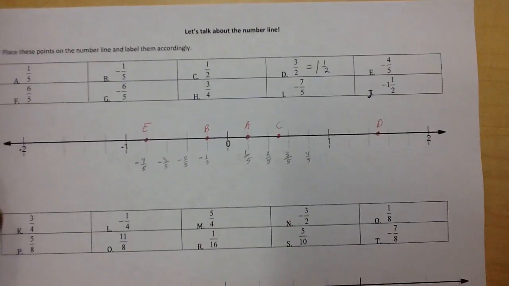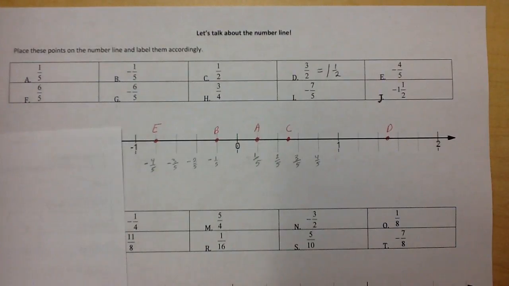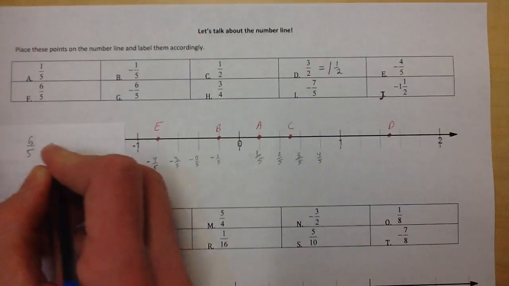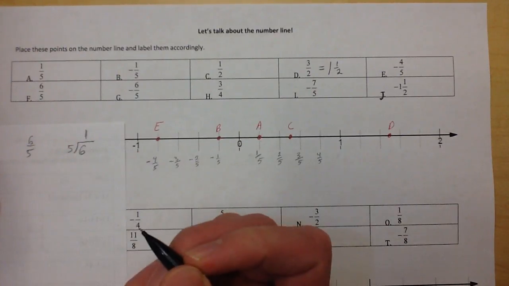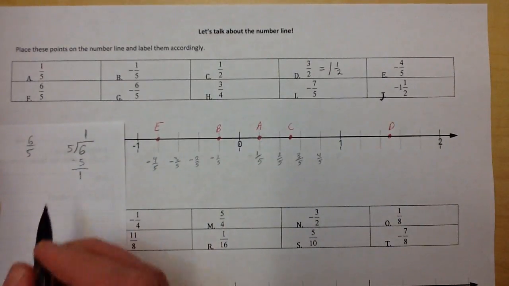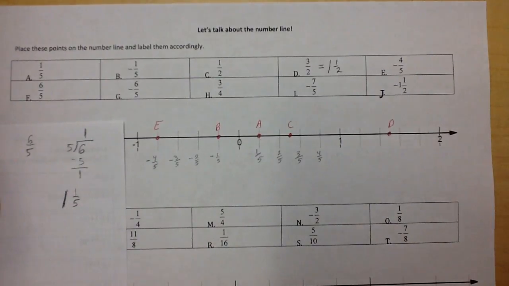Now we get to F. So F is also improper. Again, this can happen in your head, but just be careful. So 6/5. Let's see. 6 divided by 5 is the same as 5 into 6. 5 goes into 6 one time. 1 times 5 is 5. So it leaves me 1 left over. I have 1 and 1/5.